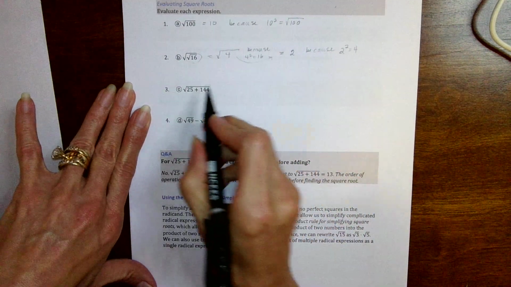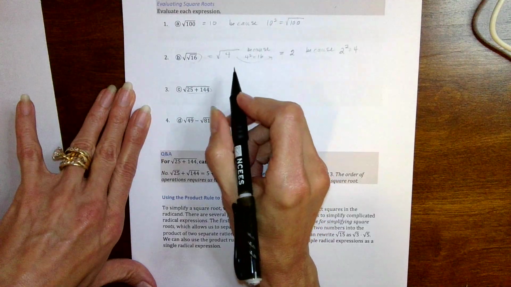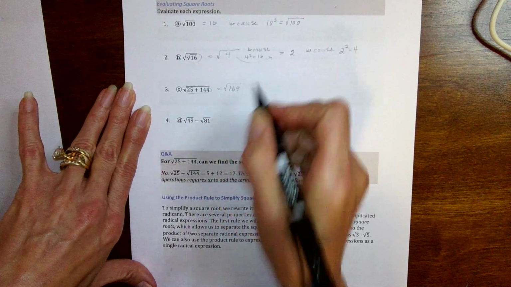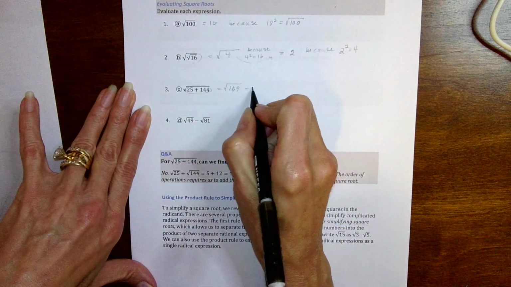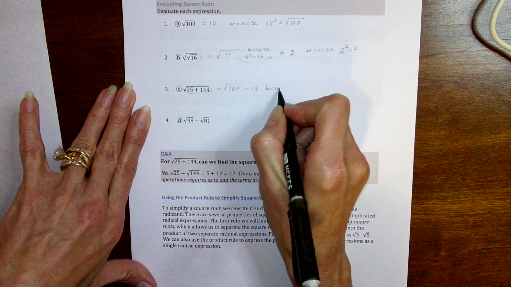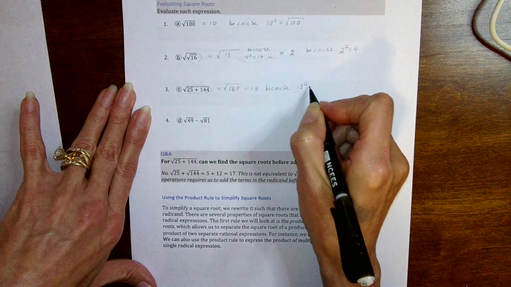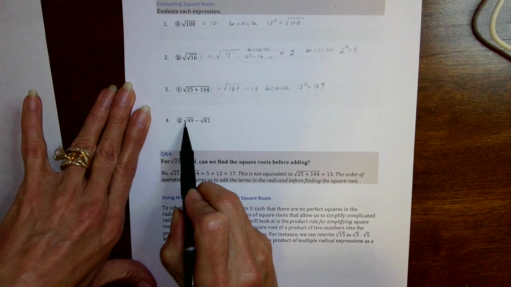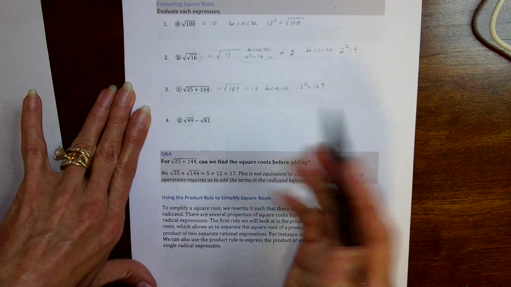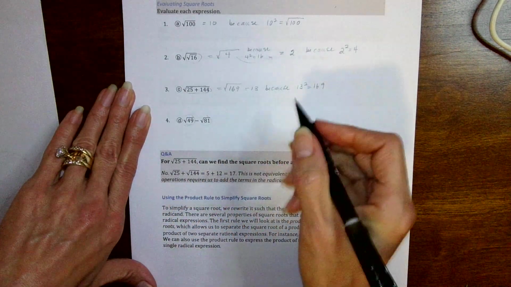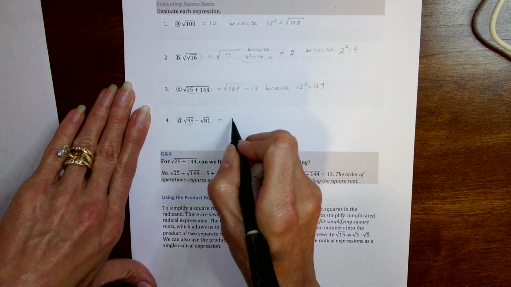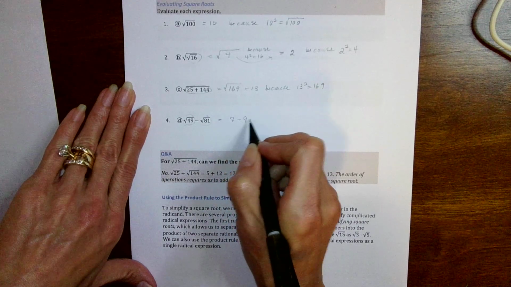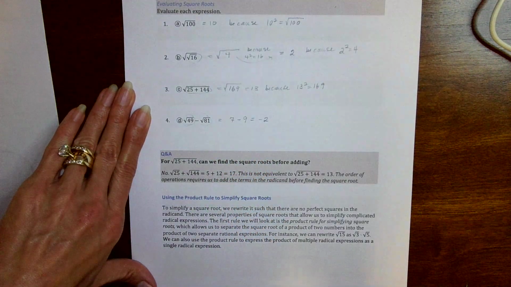So here I'm going to go ahead and add these first, and that gives me the square root of 169, and that gives me 13 because 13 squared equals 169. So here I'm going to figure these out first, and then go ahead and subtract them. So the square root of 49 is 7, the square root of 81 is 9, and that gives me -2.